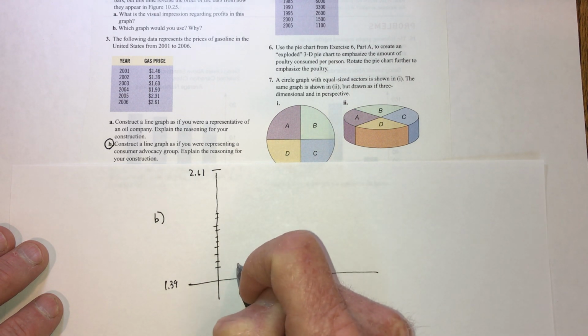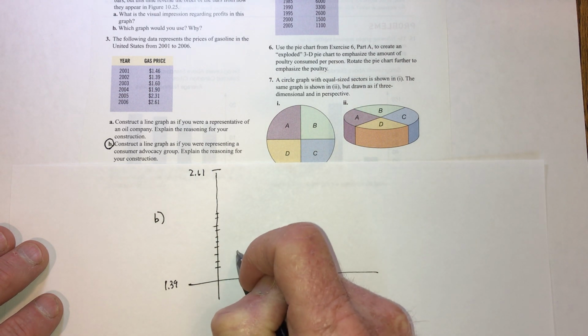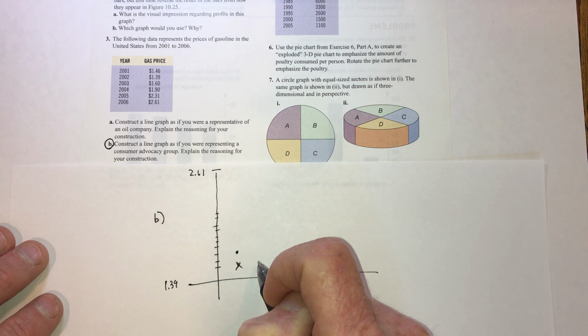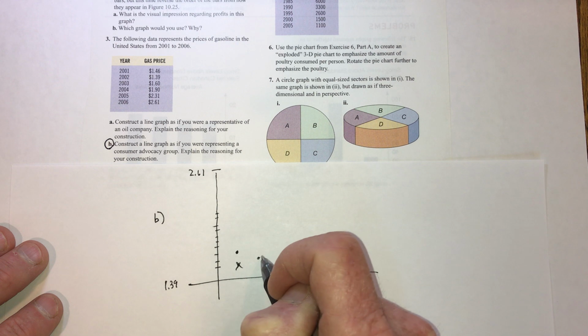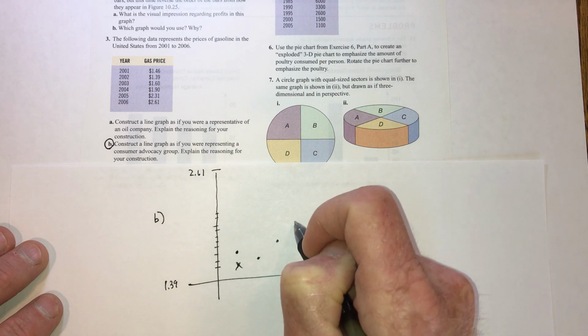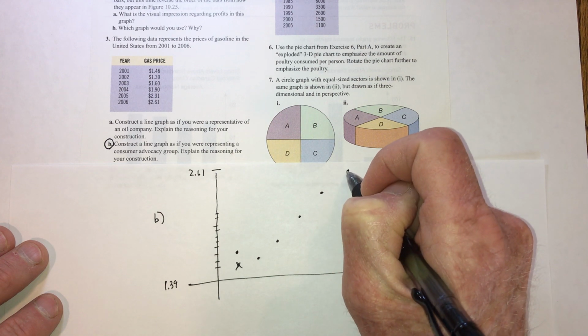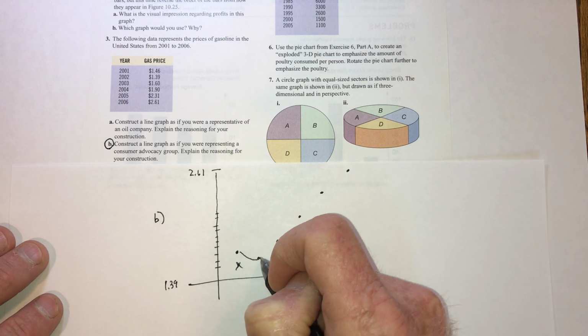And then you'd see the gas price starts at $1.46. And then it goes to $1.39, and then $1.60, and then $1.90, and then $2.31, and then $2.61. So it goes like this.